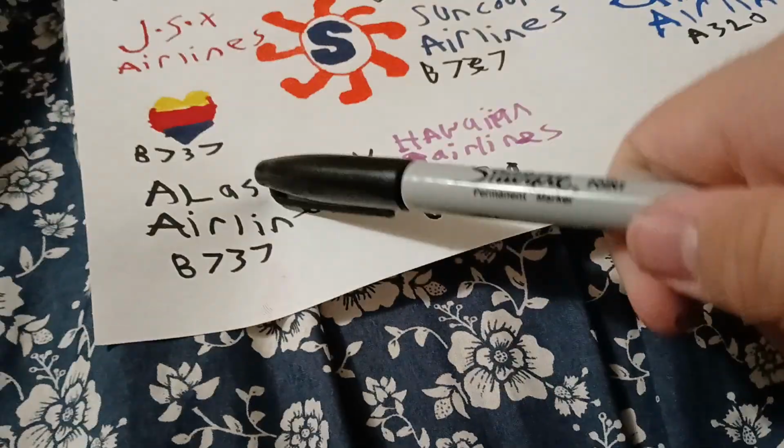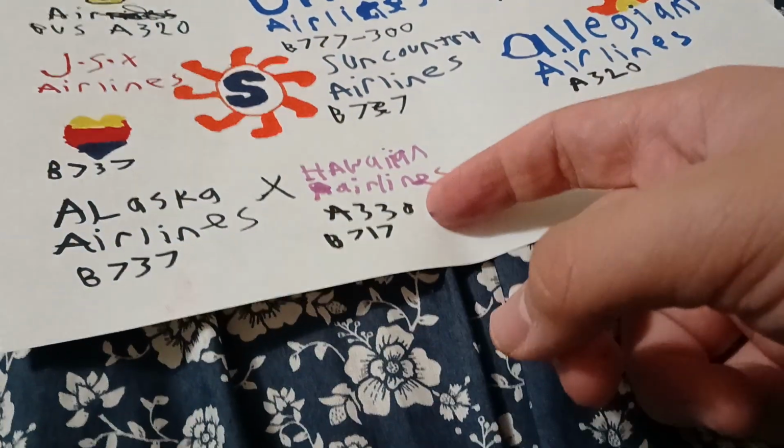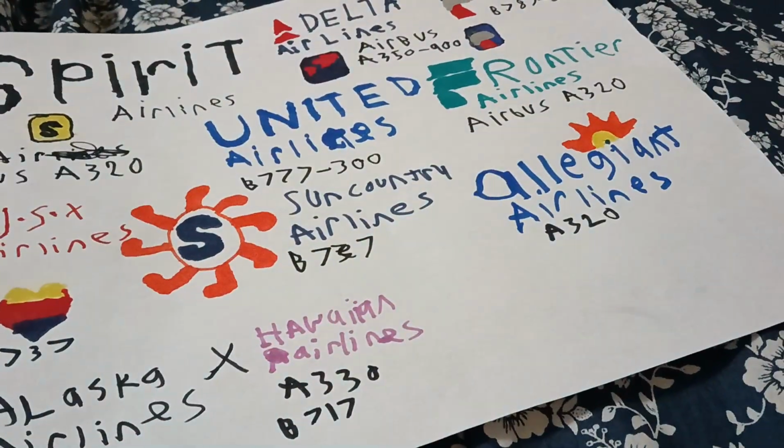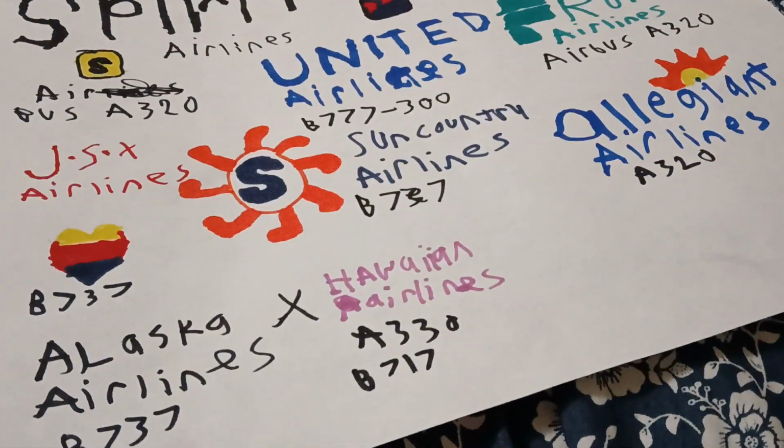Since the airline is now acquired by the Alaska Group, I'm actually going to include two aircraft. And for those airlines that are merged with other airlines, I'm going to include two aircraft. So for example, Hawaiian gets an A330 and a Boeing 717. I really wish I could fly one before they retire them. Alright, I think this leaves only two more airlines remaining, so now let's get on to level 13 and 14.